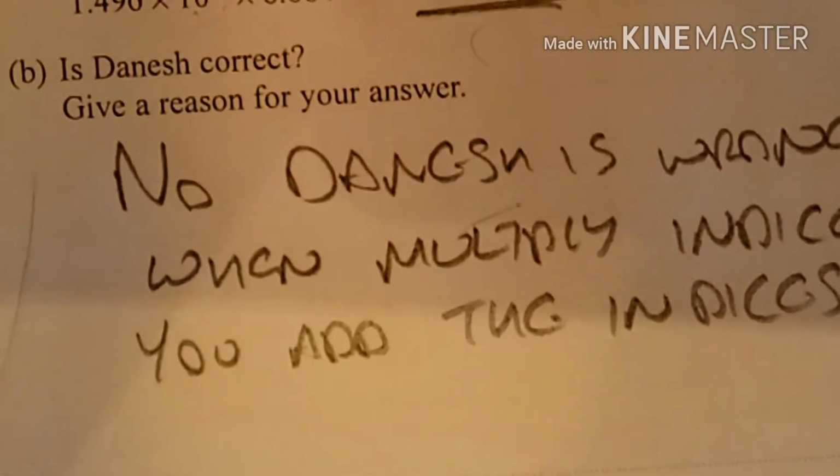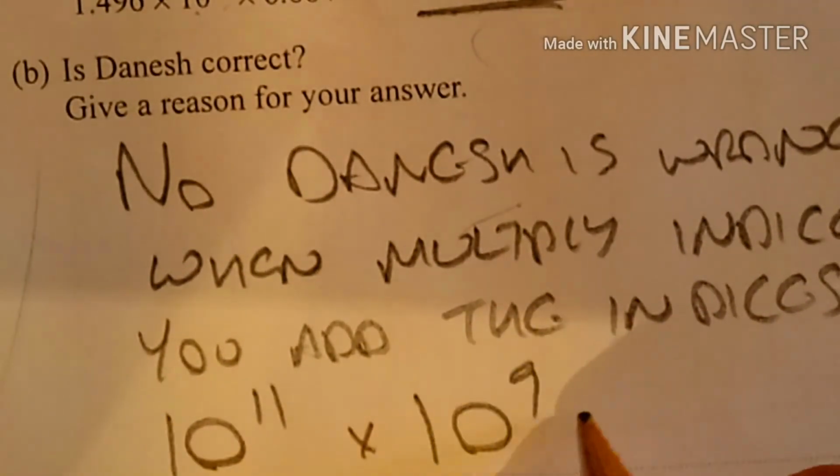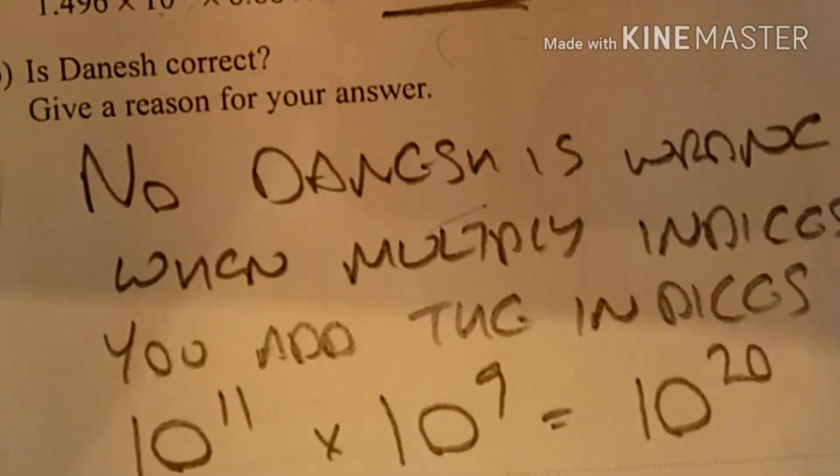Now, I think my explanation is actually quite bad. So I'm actually going to put 10 to the power of 11 times 10 to the power of 9 should equal 10 to the power of 20. That way, everyone knows what I'm on about.